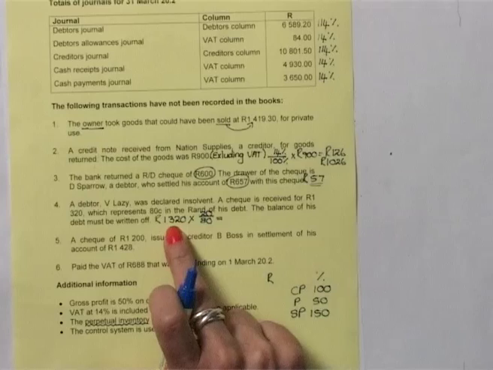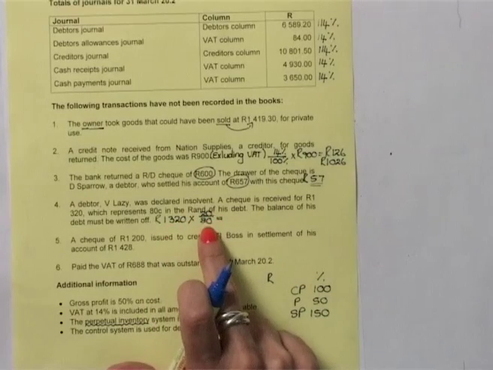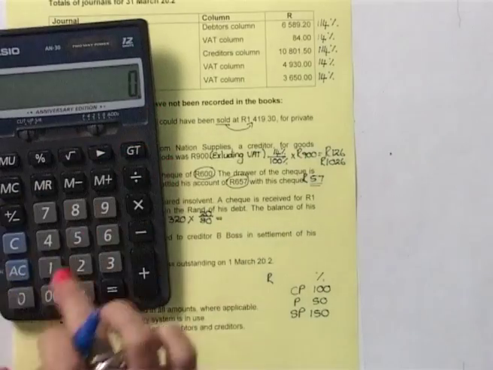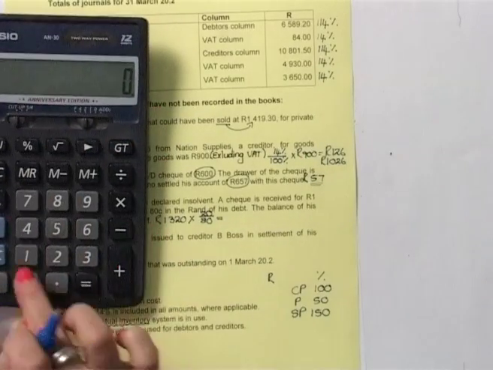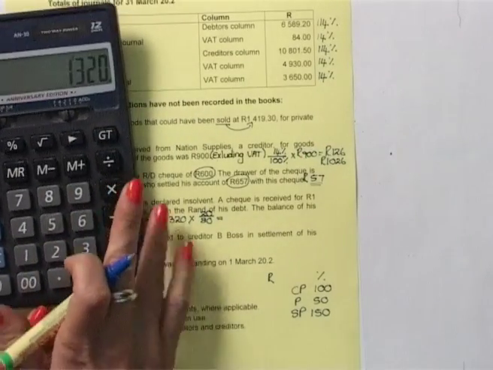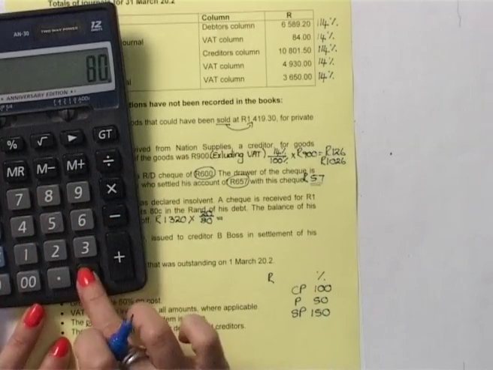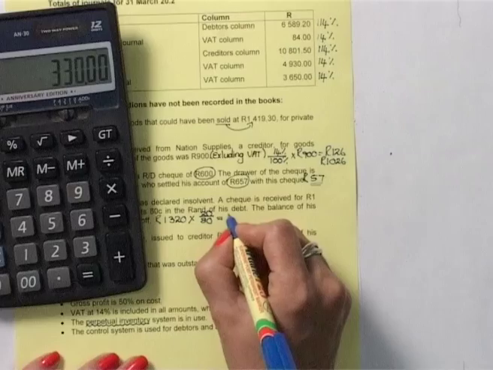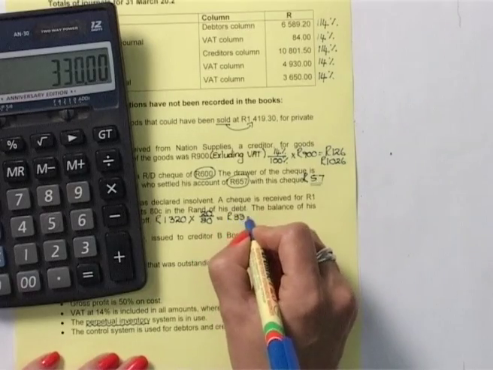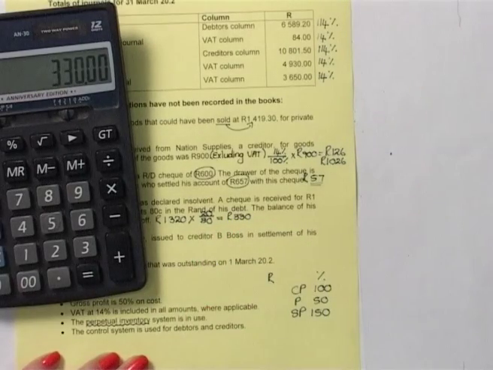So 1,320 times 20 over 80, and that will give us 330 Rand that we want to write off, that we're never going to receive.